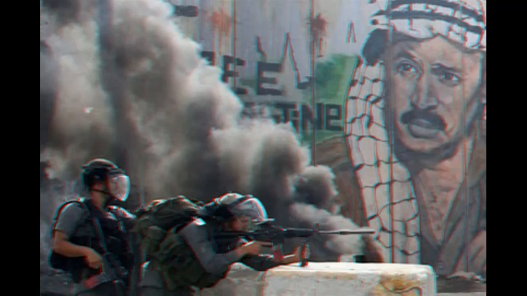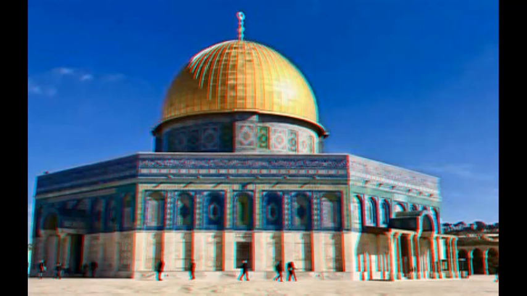2005: Israel withdraws its settlements from the Gaza Strip. 2006: the militant group Hamas wins Palestinian legislative elections. 2008 to 2009: Israel launches a military operation in the Gaza Strip, resulting in the deaths of hundreds of Palestinians and several Israelis. 2014: Israel launches another military operation in the Gaza Strip, resulting in the deaths of over 2,000 Palestinians and over 70 Israelis.